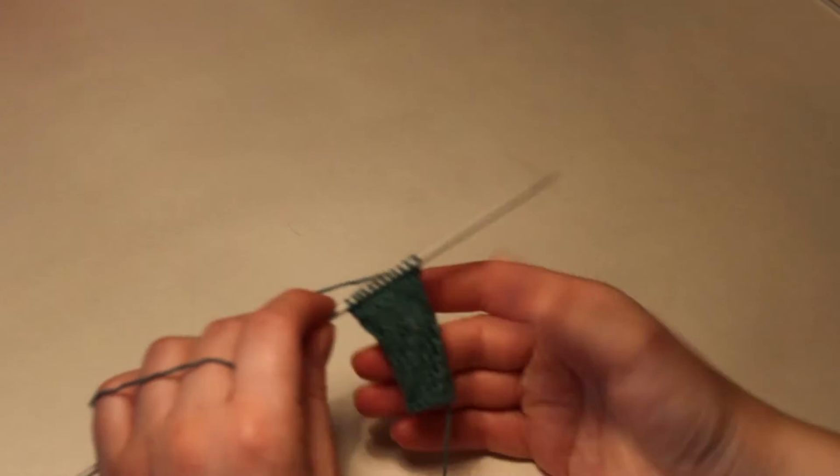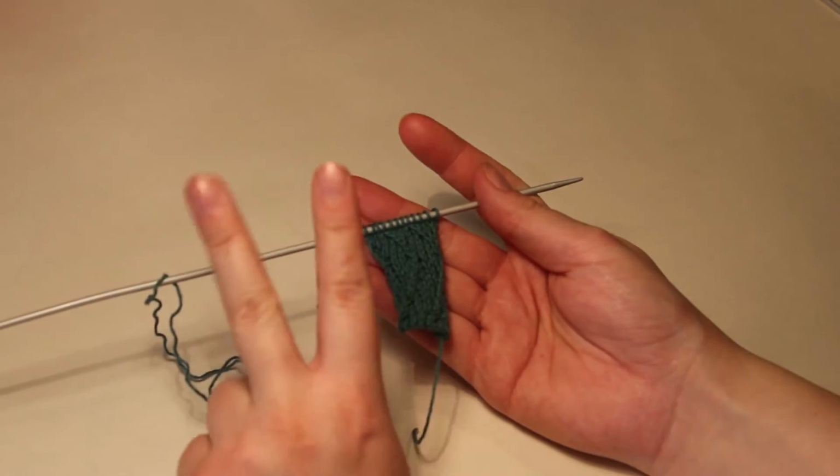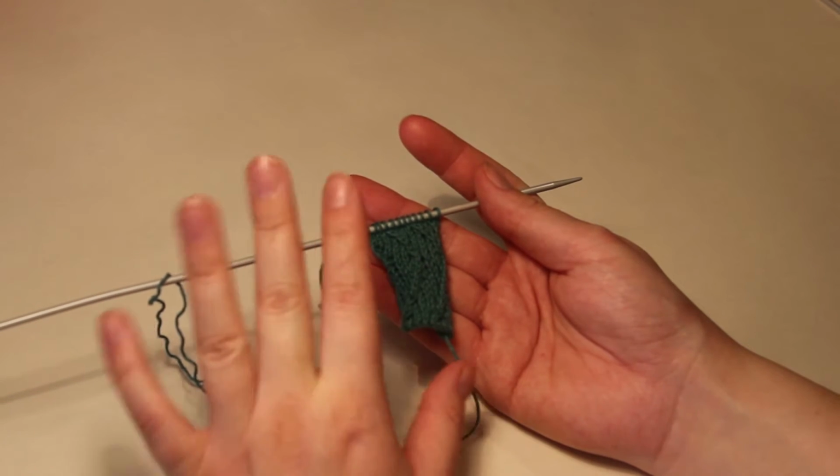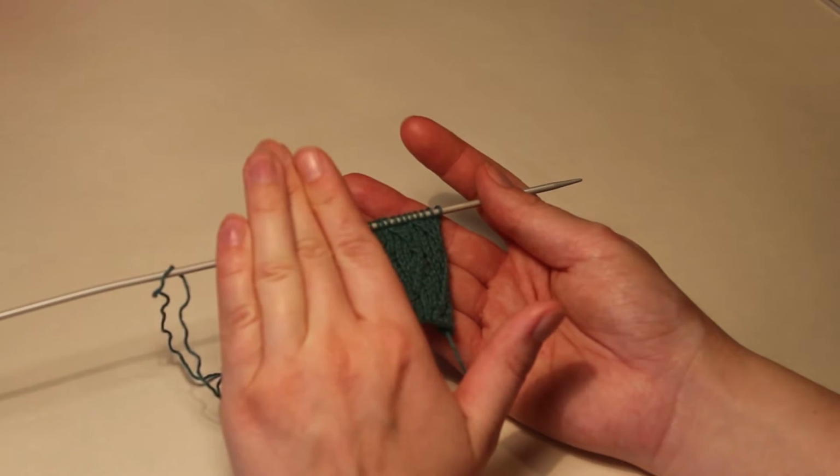So what I'm going to be showing is, first I will show you how to twist, so that's 1 and 1, and then I'll show you how to do the cable afterwards, which is the 2 over 2, so it can be this way and that way.